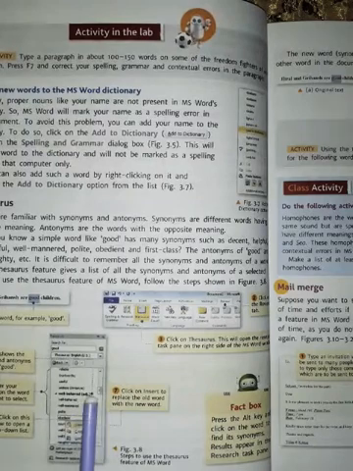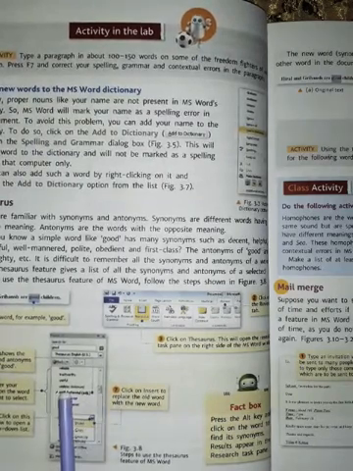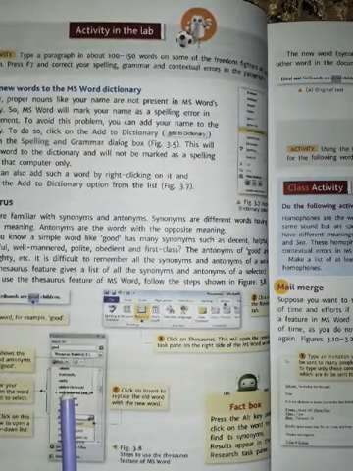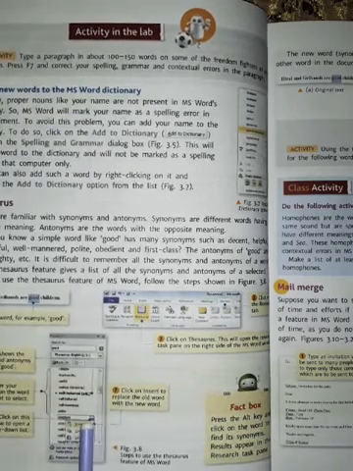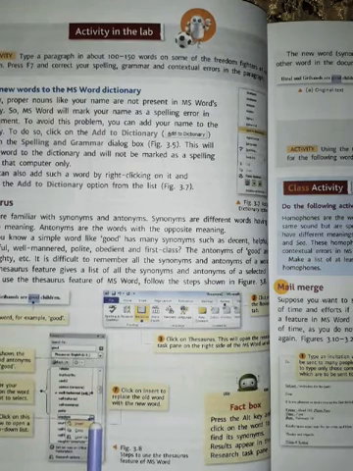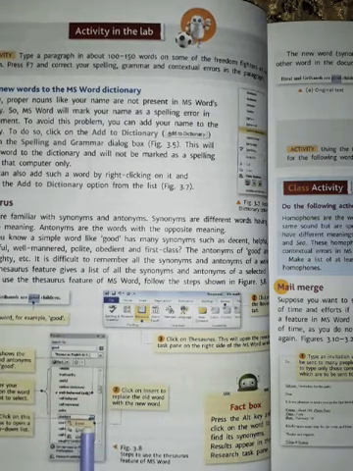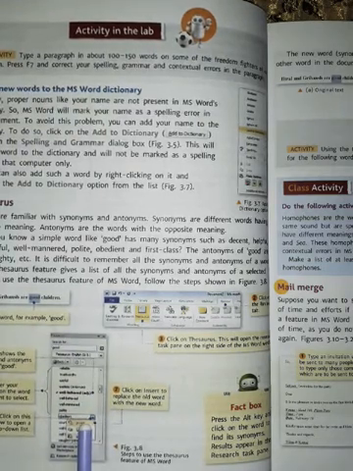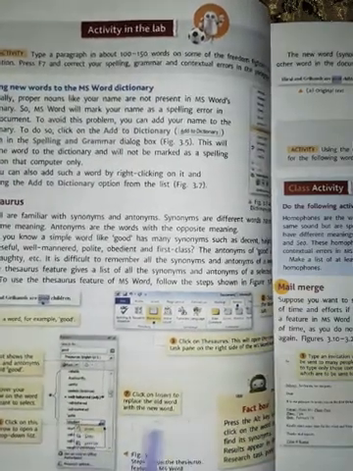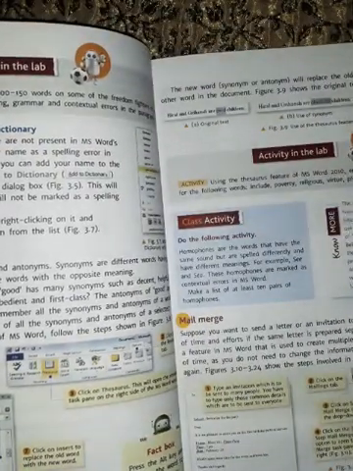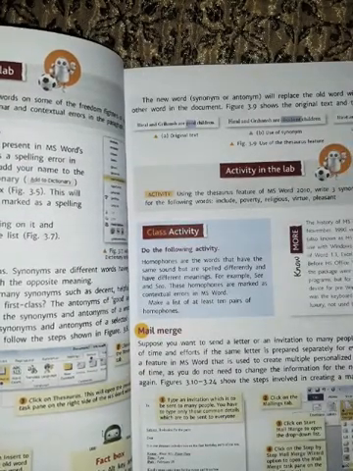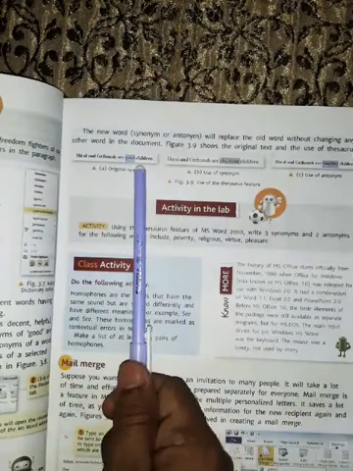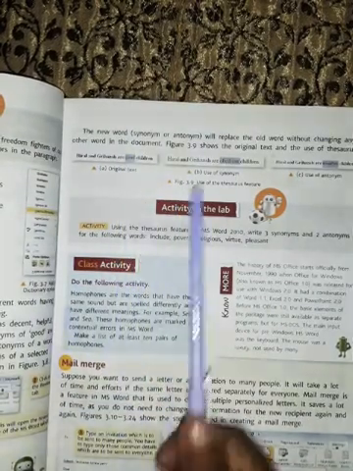Place your mouse pointer on the word which you want to select, and click on the drop-down arrow given there. Then you will get the Insert option. As you click on Insert, the existing word good will be replaced by the word which you select. Like, if you select obedient, then good will be replaced by obedient.